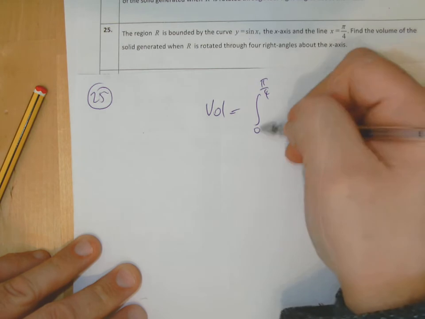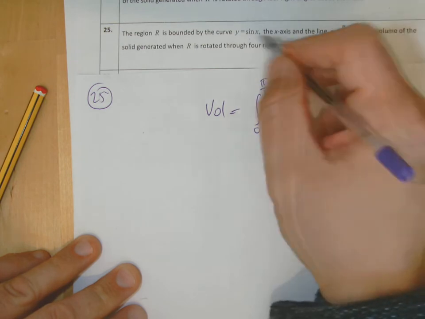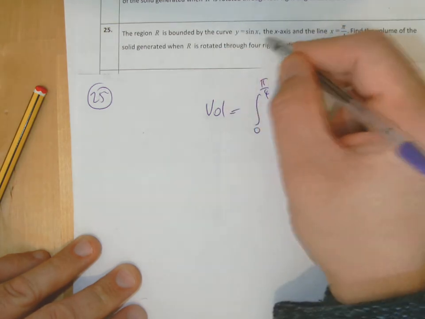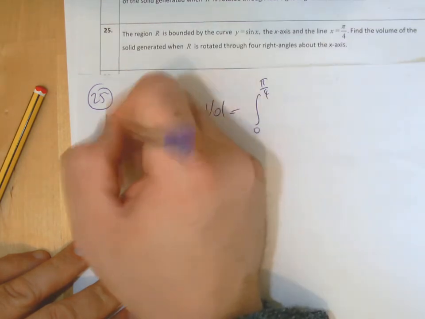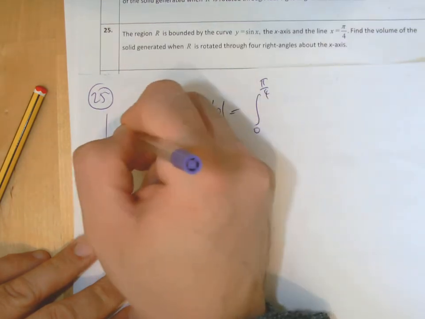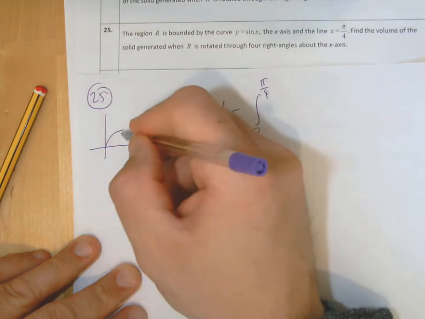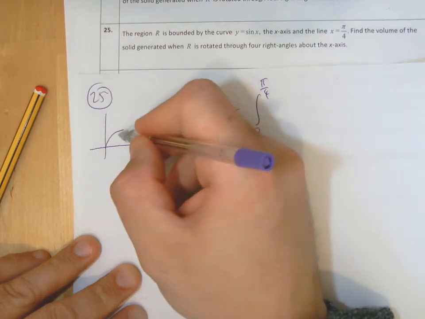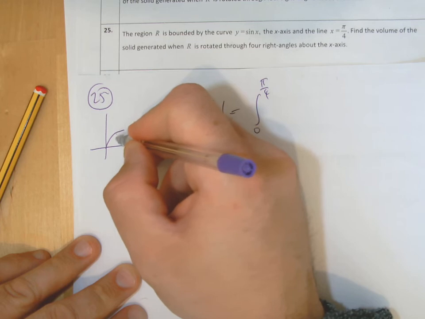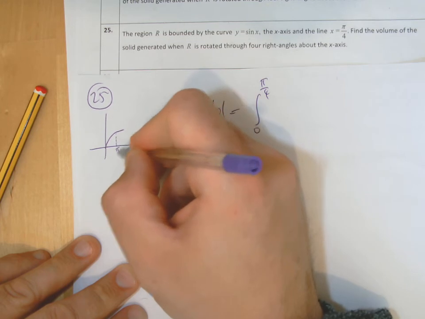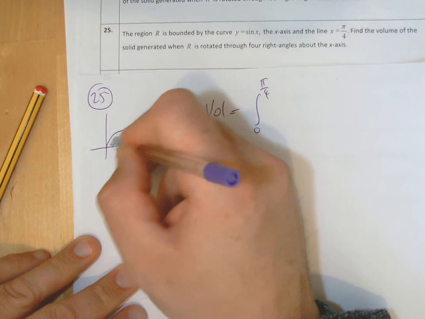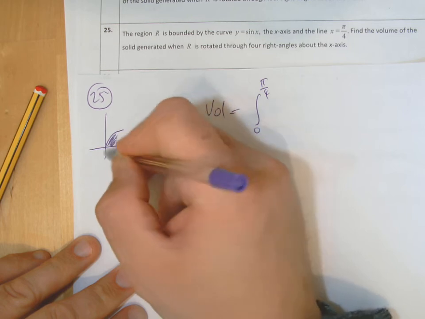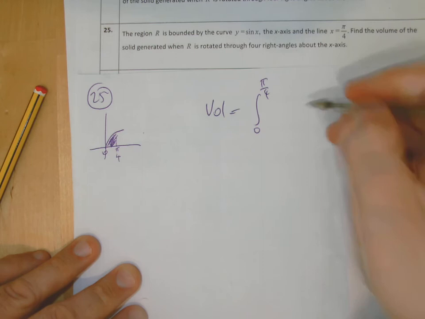Now I say 0 to pi over 4. It doesn't say 0 here, but it says it's bounded by the curve sine x and the x-axis and the line x equals pi over 4. Now I know what sine x looks like, and it starts like this, doesn't it? And pi over 4 is 45 degrees, so that's about pi over 4 there. So that's the upper limit. Now the lower limit's got to be 0, isn't it? So you have this region here that's bounded, so the lower limit is 0.